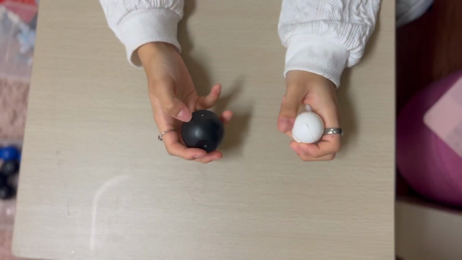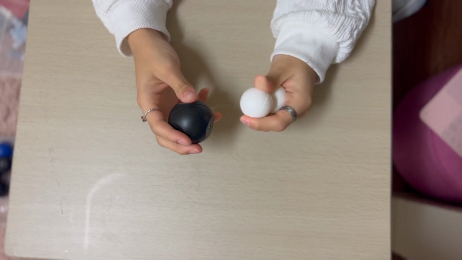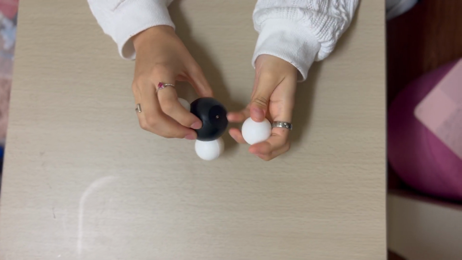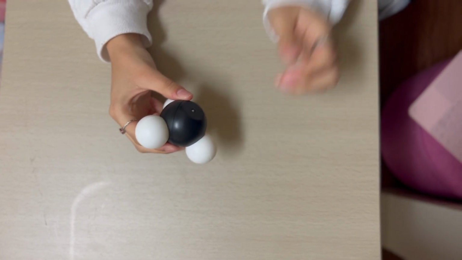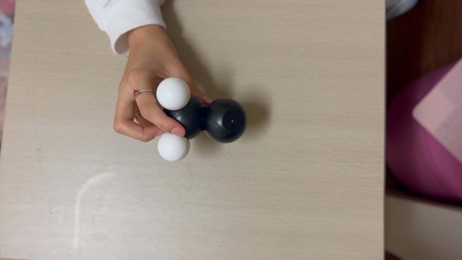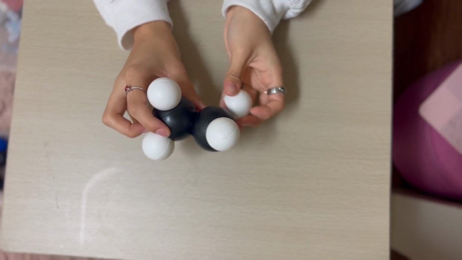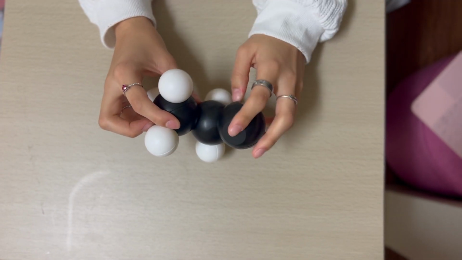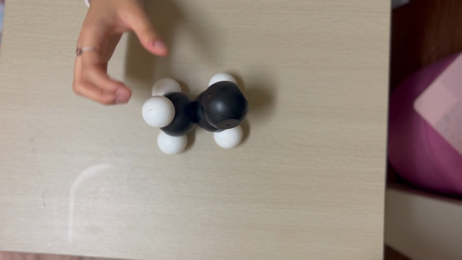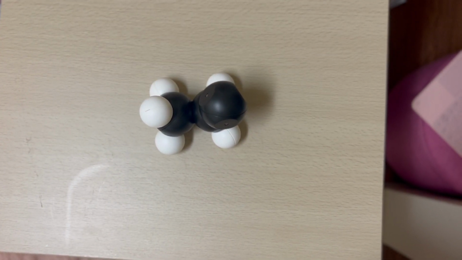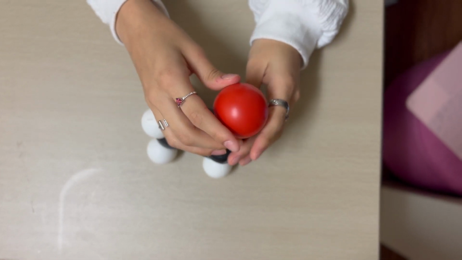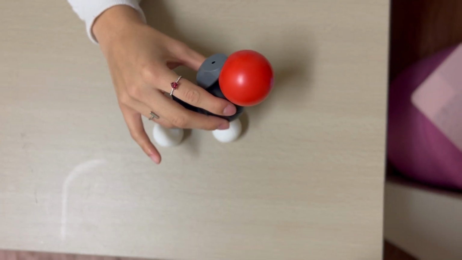Let's begin. The first thing I will do is build a methyl group. A methyl group is a carbon with 3 hydrogens attached to it. Next, I will attach a carbon with 2 hydrogens, which is called a methylene group. Next, I will attach another carbon, but this time it will be attached to an oxygen atom through the use of a pi bond. This is called a carbonyl group.